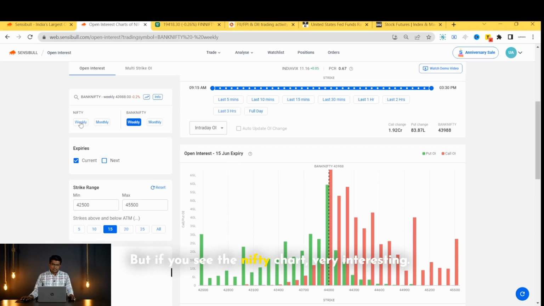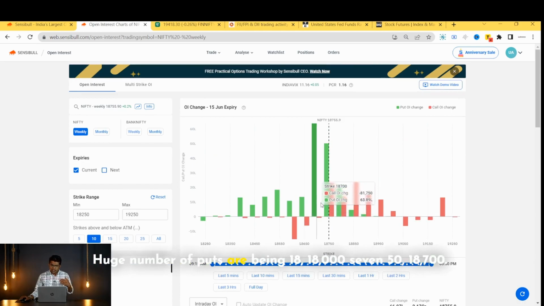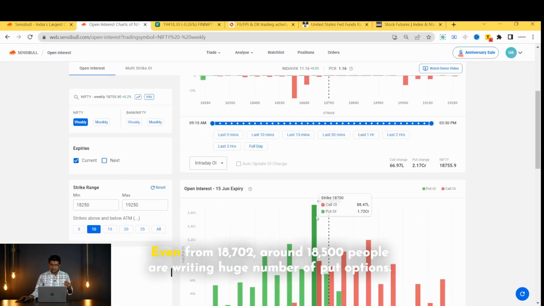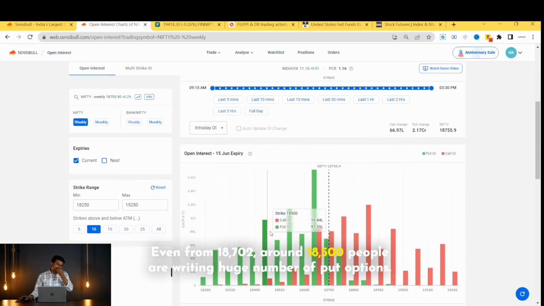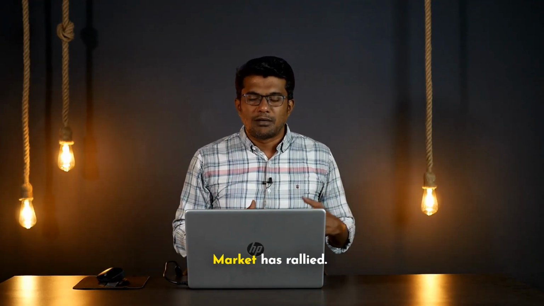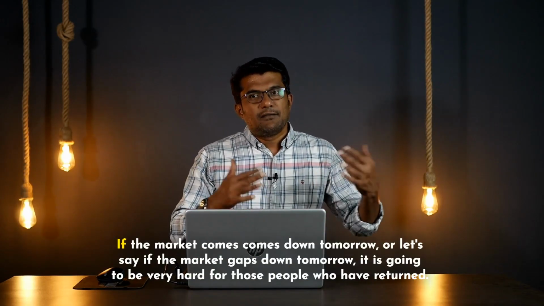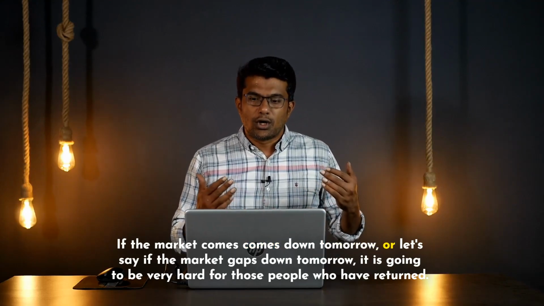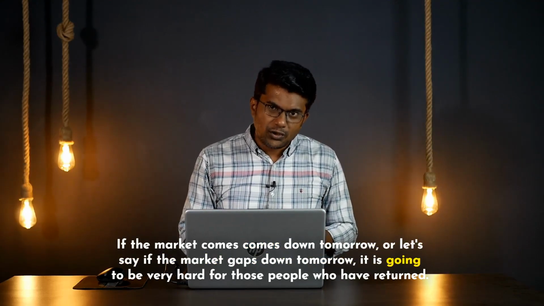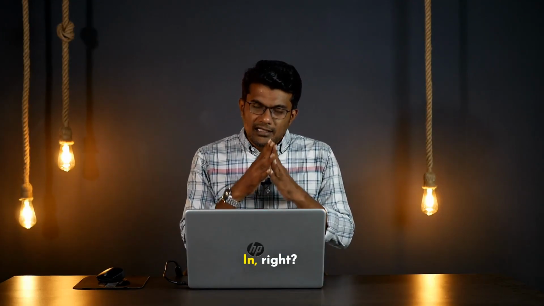But if you see the Nifty chart, very interesting, the opposite is happening. A huge number of puts are being written, from 18,750 and 18,700 down to around 18,500. Now let us assume the market comes down tomorrow. The market has rallied, FIIs are not supporting, DIIs are selling in huge numbers. If the market gaps down tomorrow, it is going to be very hard for those people who have written a huge number of put options in Nifty, right?